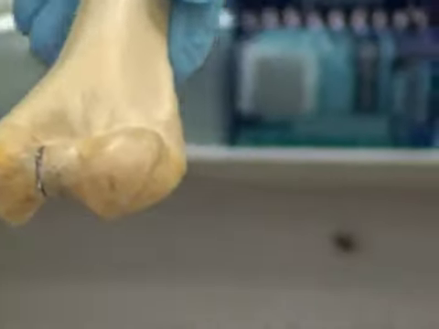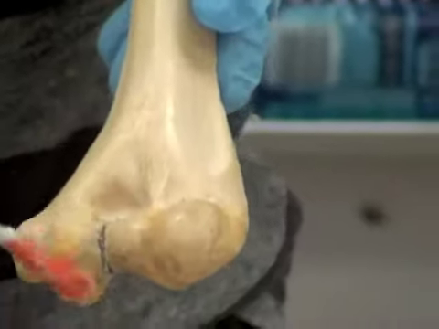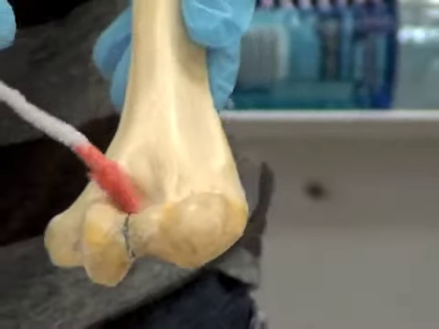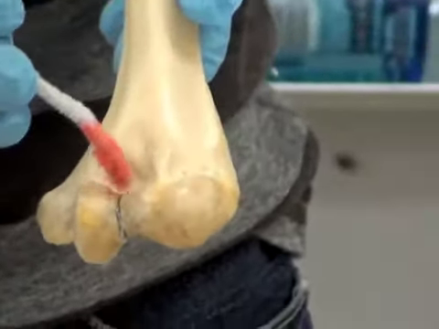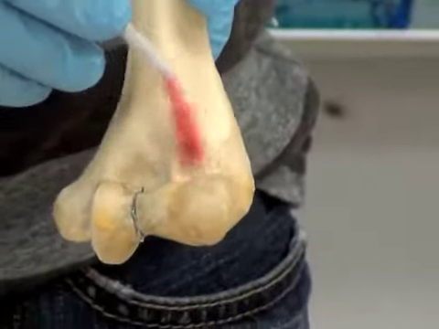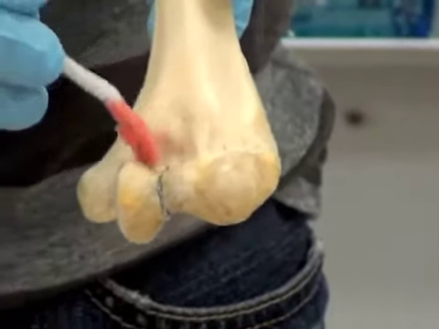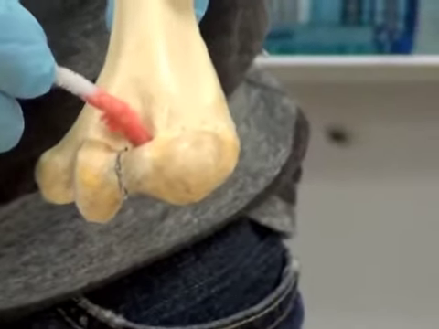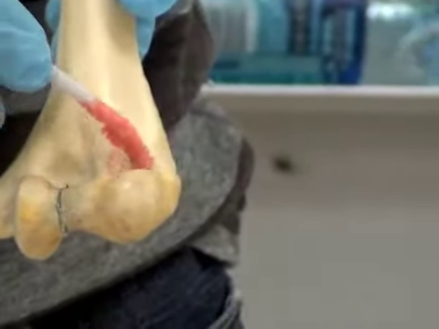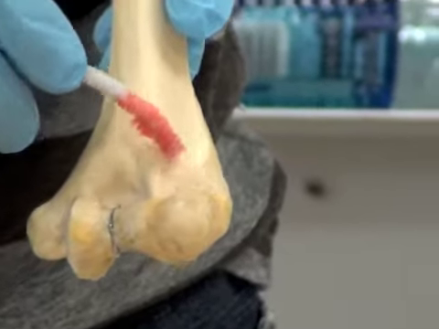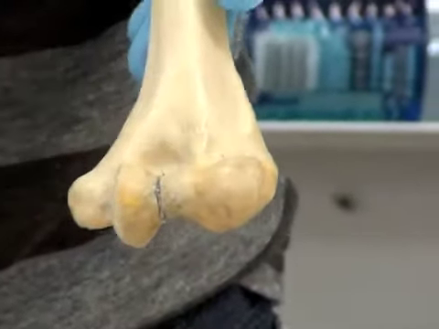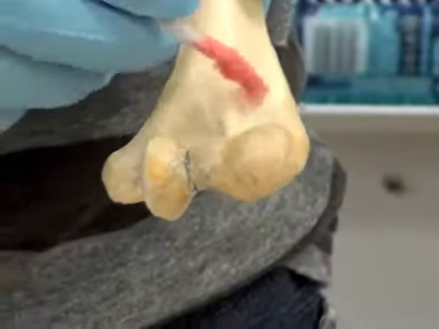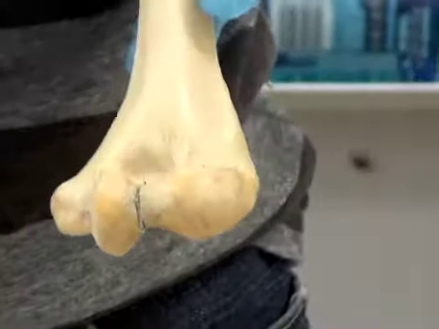But of more interest is actually, we have some unique named structures right here. So first, we see two fossa right here. There's one right here and one right here. The most medial fossa is called the Coronoid Fossa. The most lateral fossa is called the Radial Fossa. Now, I try and commit to memory the fact that you have the Coronoid Fossa. What always helps me with is the Radial Fossa.